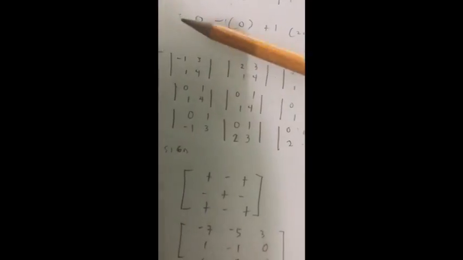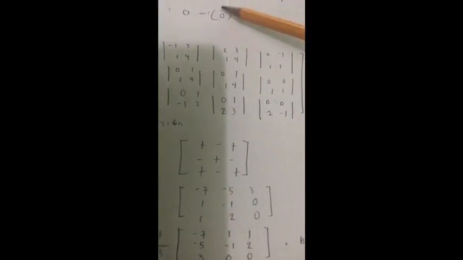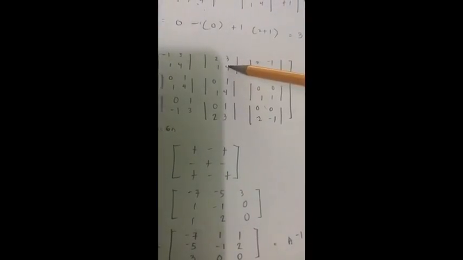Then at the first 2 by 2 matrix, we have a negative 7 answer. How do we arrive with that negative 7? Negative 1 times 4 equals negative 4, plus negative 3, equals negative 7. Then the next: 2 times 4 equals 8, minus 3, equals 5. Then use this negative sign, so negative 5. Then 2 times 1 equals 2, minus negative 1, equals positive 3. Then with the positive sign, it equals 3.